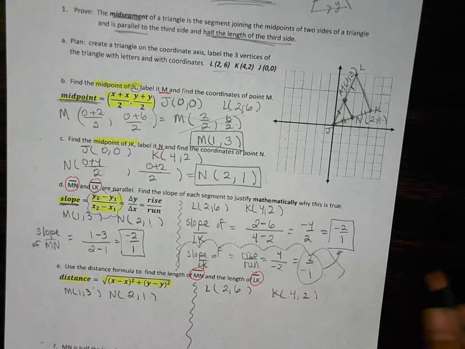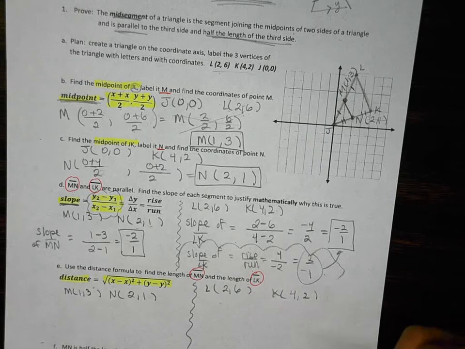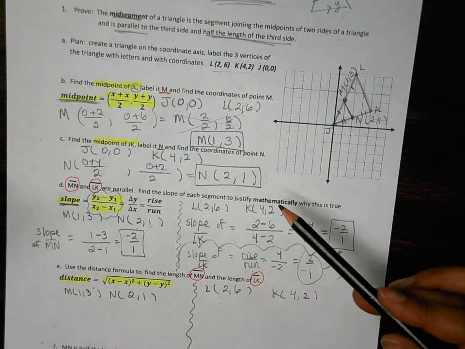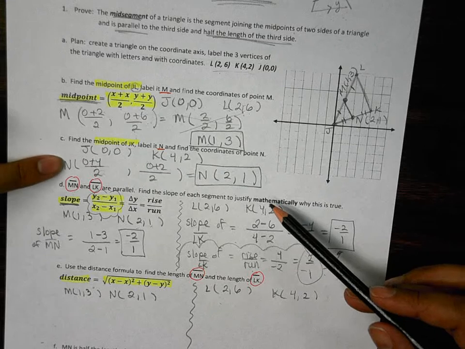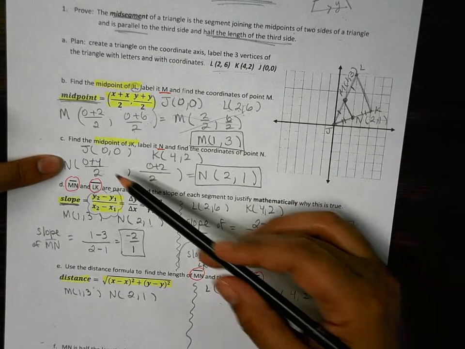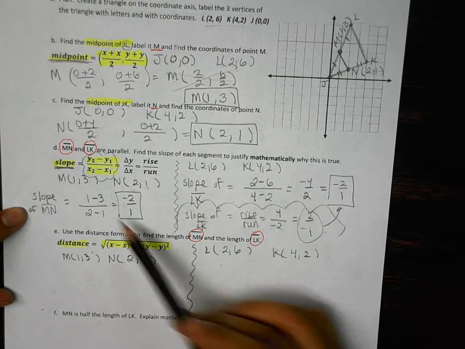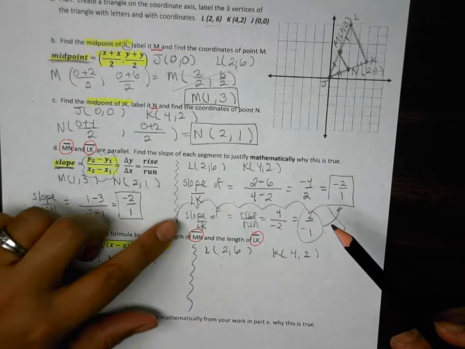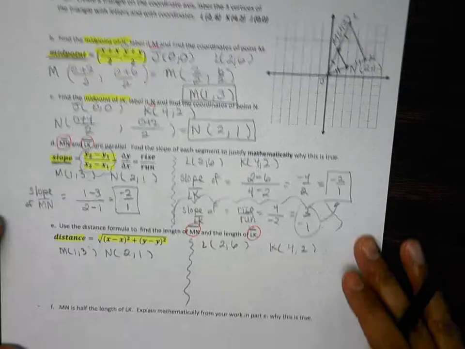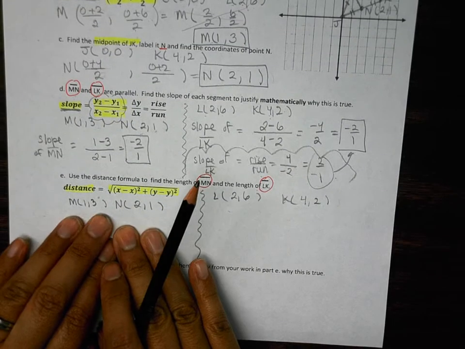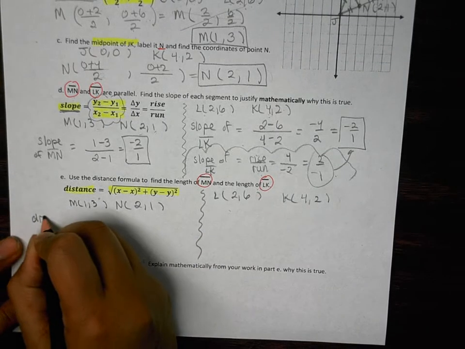Okay, now some of you may feel like, well, I'm going to write really sloppy. I can read sloppy, but I need things organized. That is what I need. I need to see, in this case, you were finding the midpoint M. You were finding the midpoint N. What 2 points you used. Here, you were finding the slope of MN, what 2 points you used. Slope of LK, what 2 points you used, or that you used rise over run. Distance formula, MN, and then we're going to do the LK.